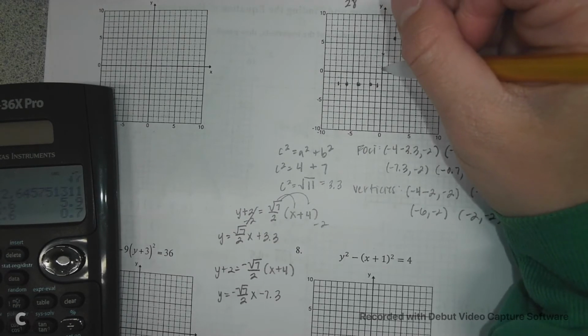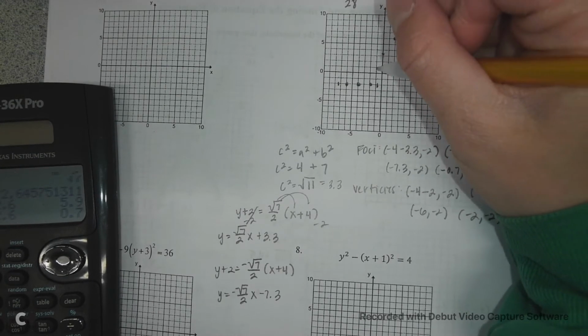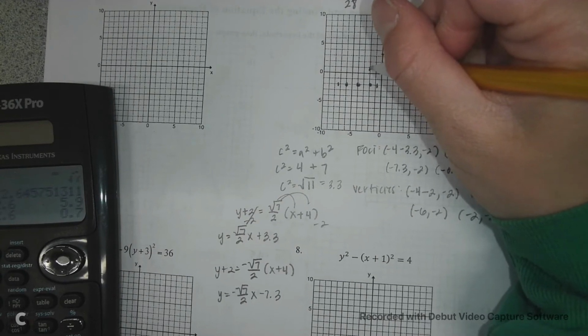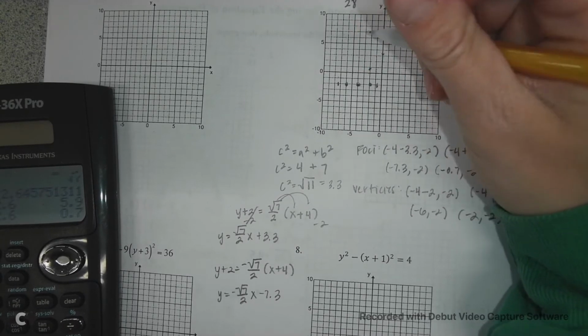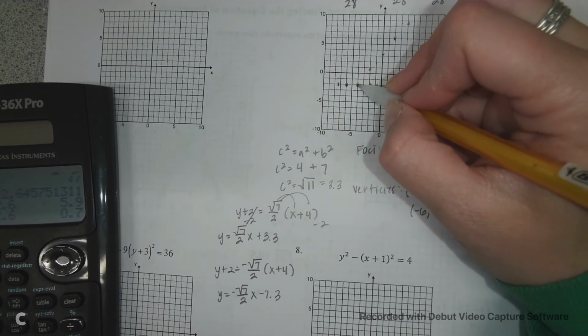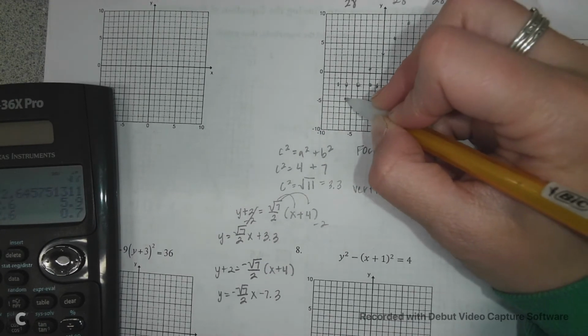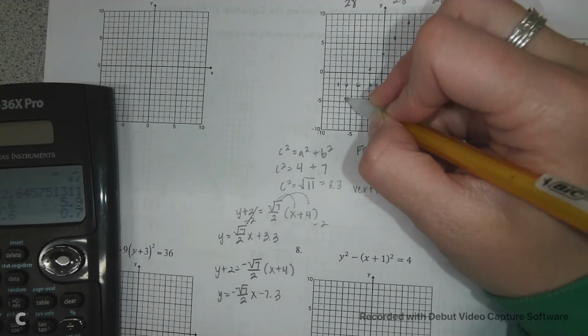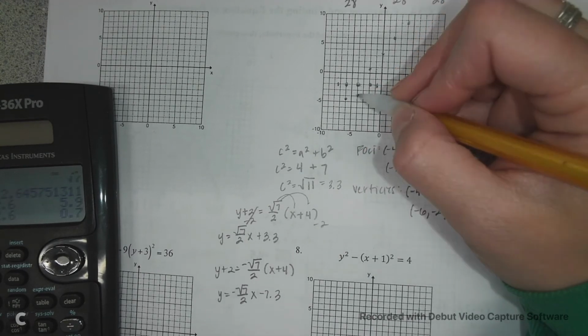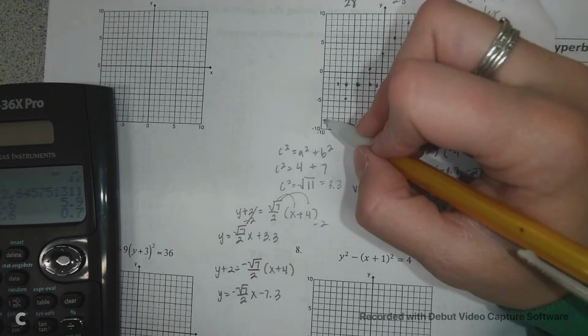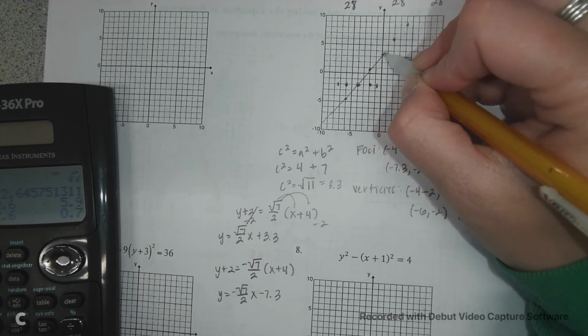So we're going to go down to 0.7 and then over 2. And then it should go in the center, so we're just going to skip that. And then from here down 2.5 and over 2. And then that'll be close enough. I'm done trying to figure out that one.